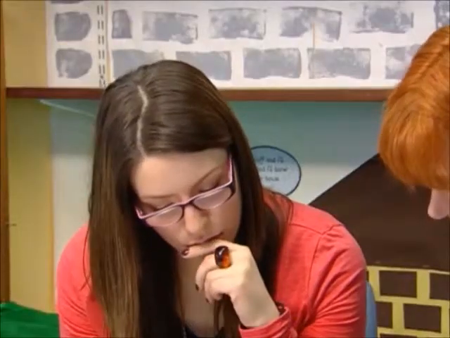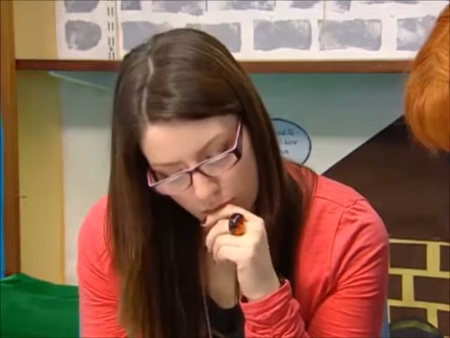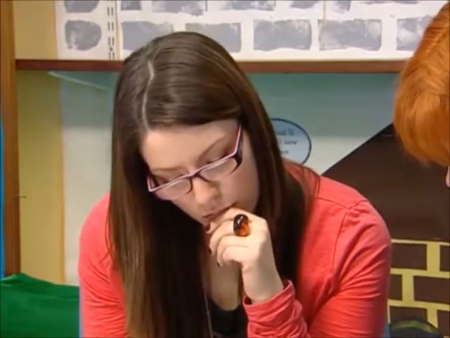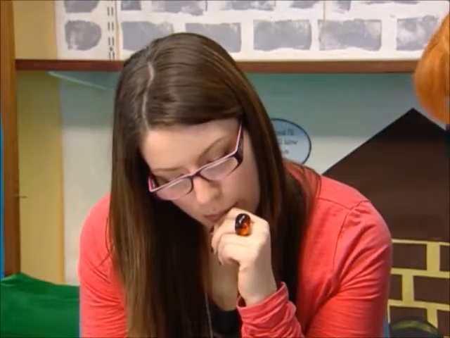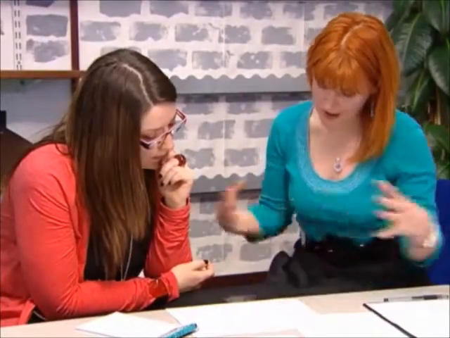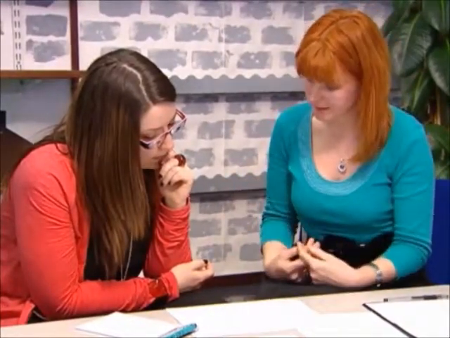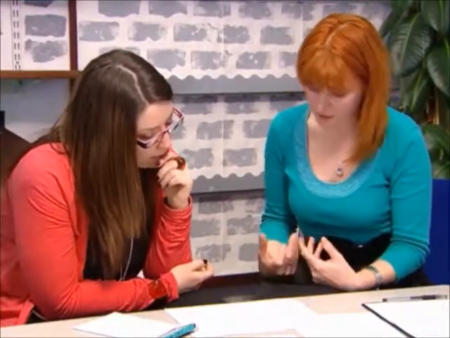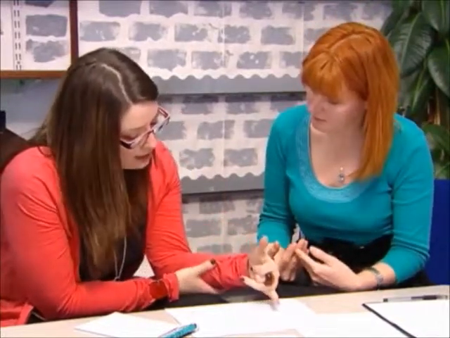So if we look at level 1, in terms of properties of shapes, the children should be able to use everyday language to describe properties of 2D and 3D shapes. So would you say they can sort them and say how they've selected them? Yeah. They can use properties such as large, small, roll, stack, triangle, corner. Yeah, we have said that.